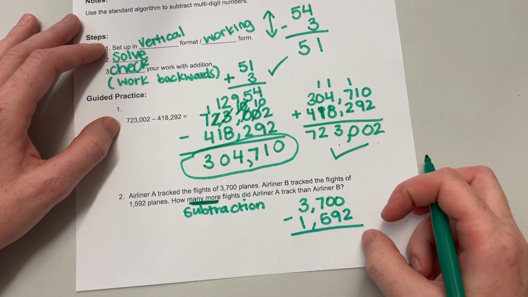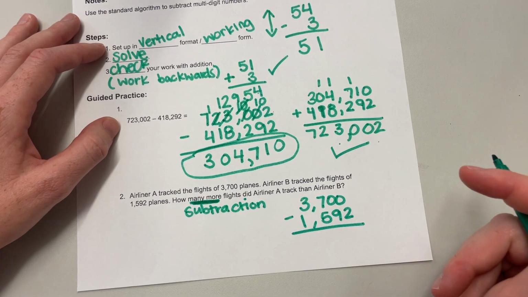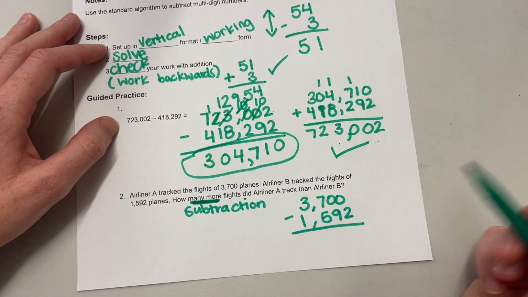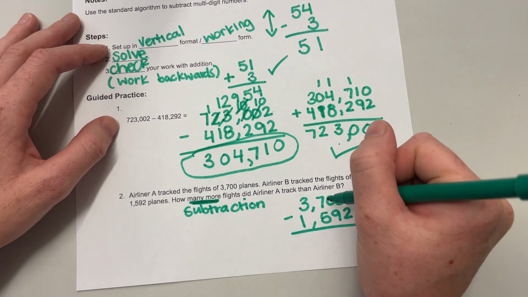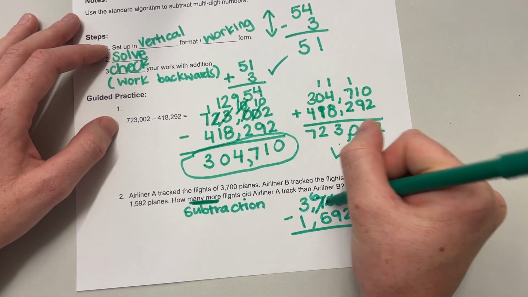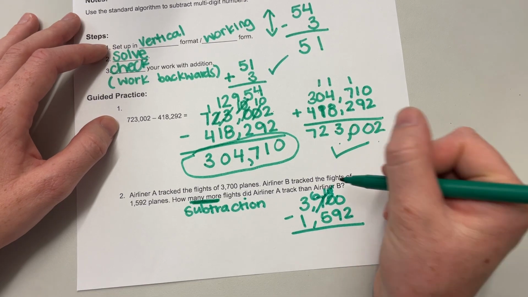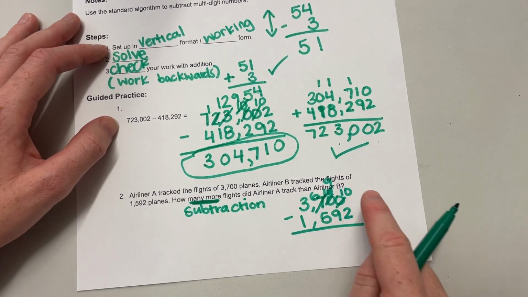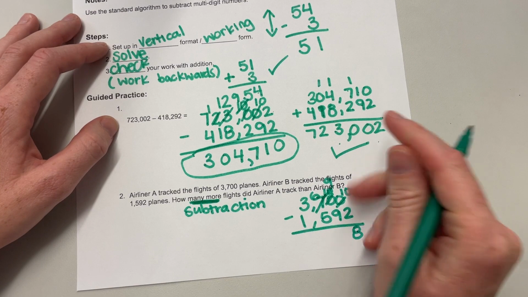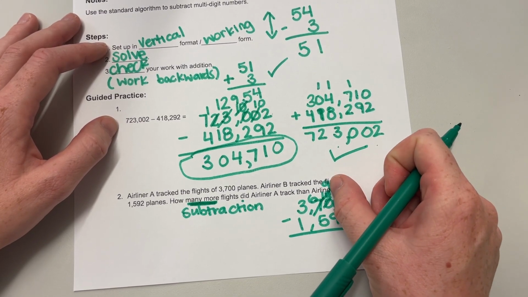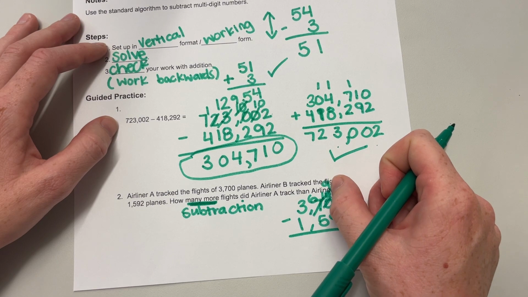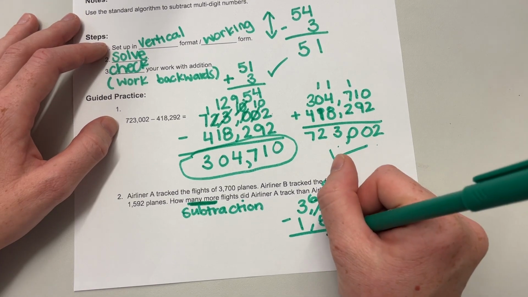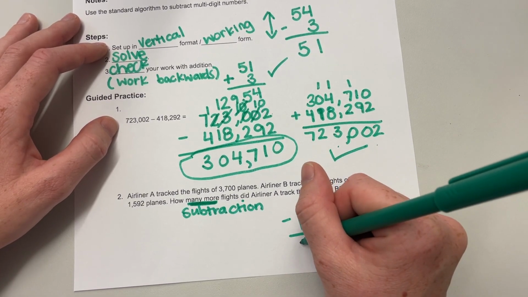2 minus 0. I can't say it's 2, I can't flip the order. I have to borrow if this subtrahend is bigger than the minuend. So I need to go over to the 7, that becomes a 6, this 0 becomes a 10, and then I'm going to borrow one of those, so now that becomes a 9. So I have 10 in my ones place, so 10 minus 2 is 8. This 9 is what we have in the tens place right now, so we have 9 minus 9, which is 0. Then we have 6 minus 5, which is 1, and then 3 minus 1, which is 2.